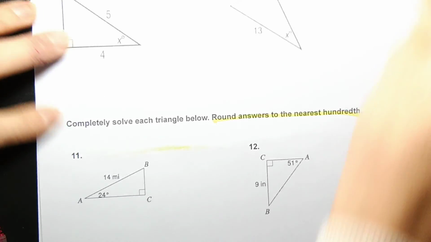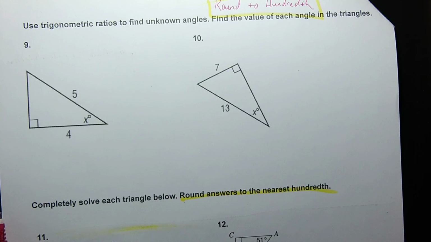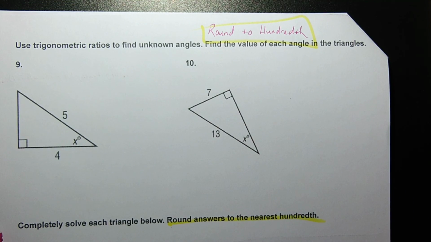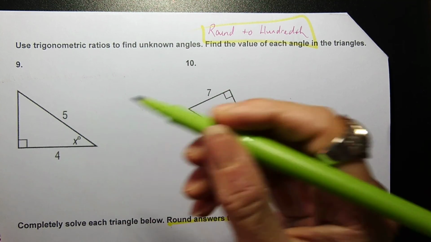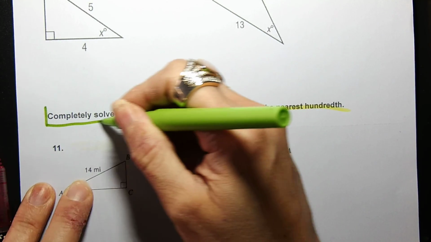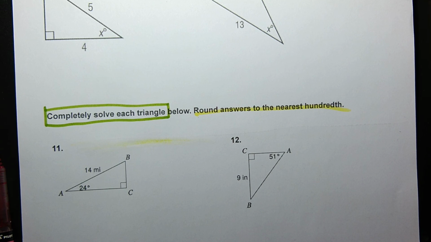On page 2, you're only solving for the unknown angle x, and you're rounding to the hundredths place. On 11 through 14, you are solving each triangle, so finding everything, the missing sides and the missing angles.